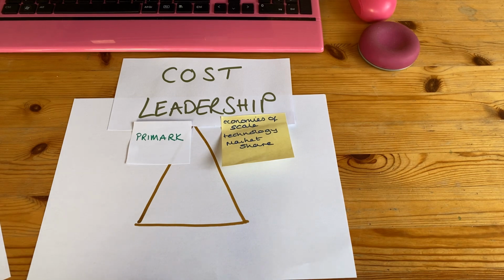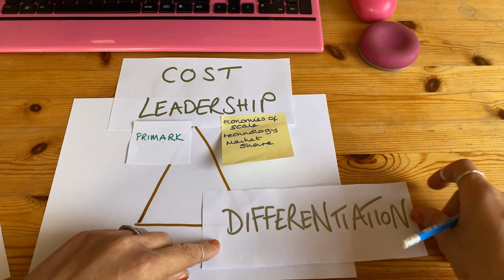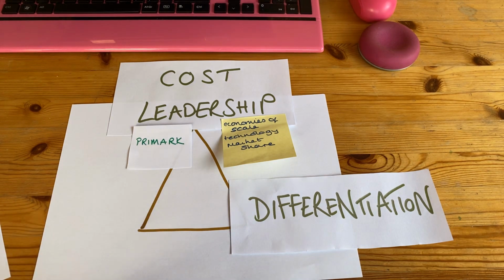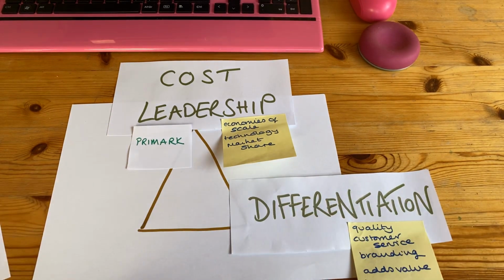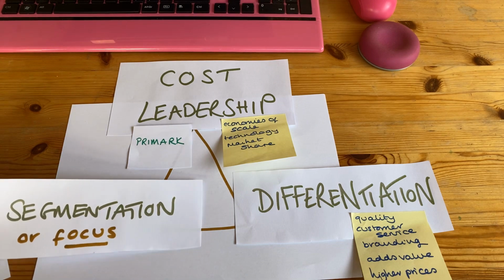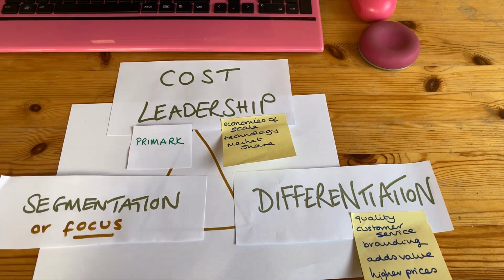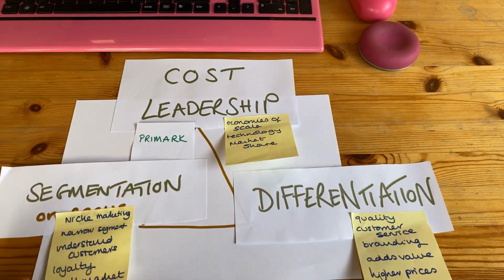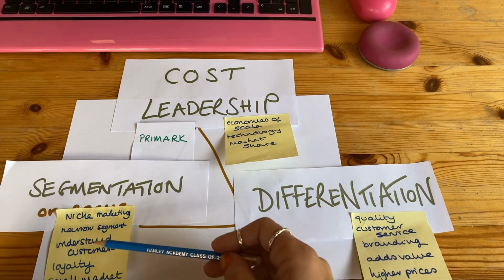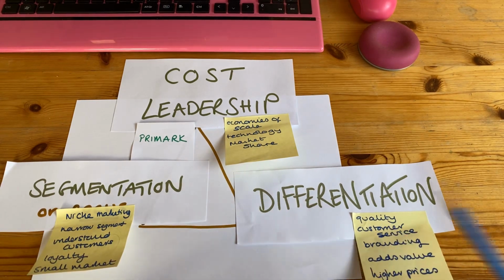That is one strategy. He then suggested that there's another strategy, differentiation. With differentiation, that's making your product or service different from everybody else's. So focusing on quality, focusing on customer service, focusing on branding, which then adds value and you can charge higher prices. The final of his three generic strategies was segmentation or a focus. Now, these tend to be associated with niche marketing, having a narrow segment of the market, really understanding your customers and giving them what they want, so therefore they're loyal. But these will be more of a small market. Oh, I didn't give you a differentiation example.